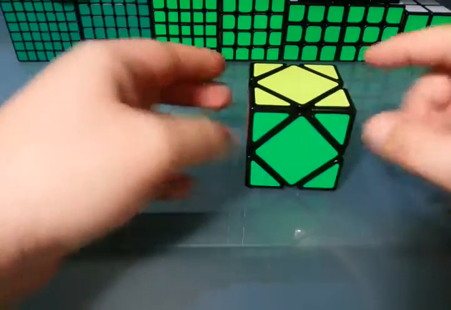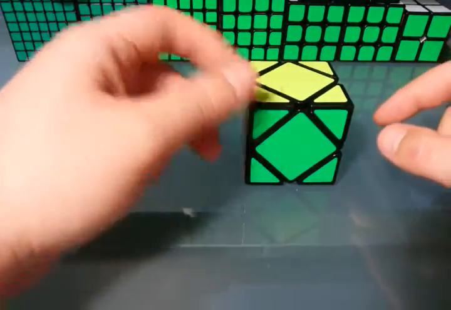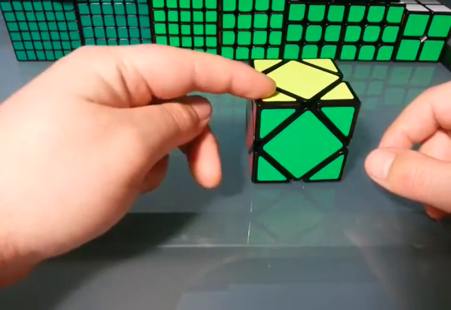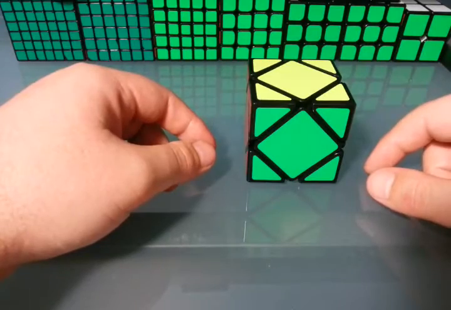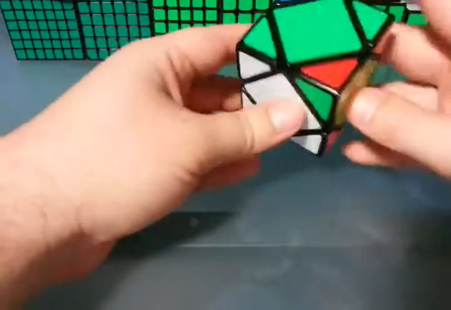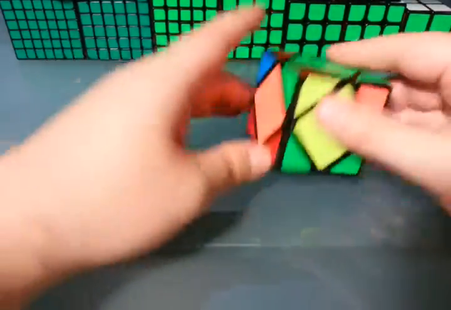So with a sledgehammer, we were turning this corner, then this corner, undoing the first move, undoing the second move. This time around, we'll be turning this corner, then this corner, but again, undoing the first move, undoing the second move. And that's a hedge.